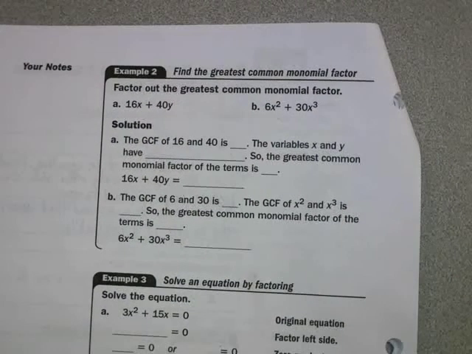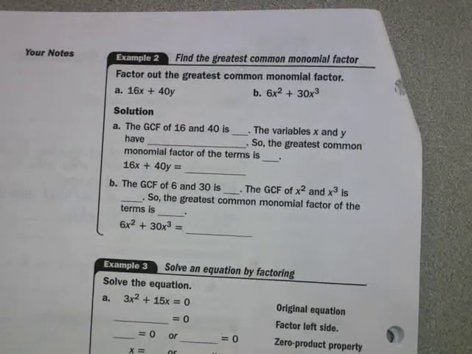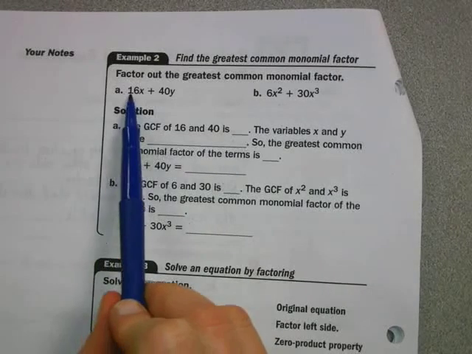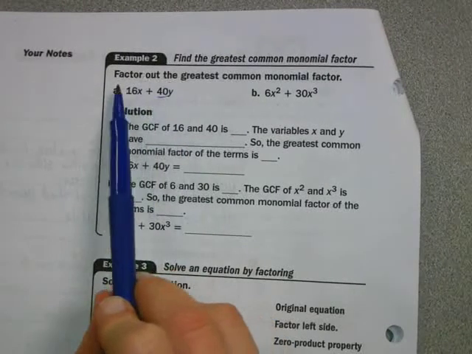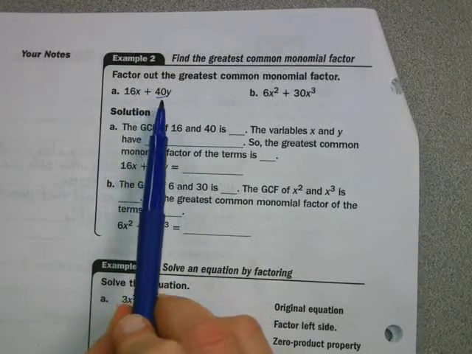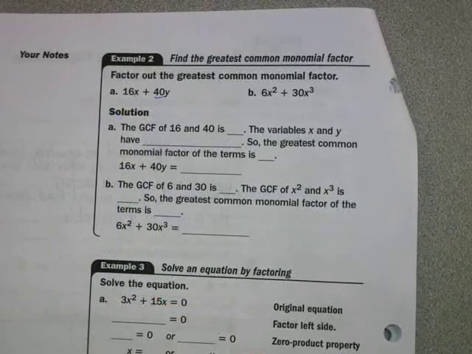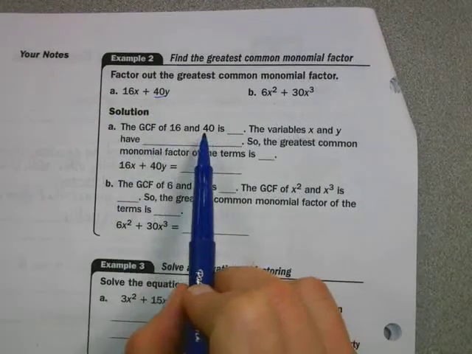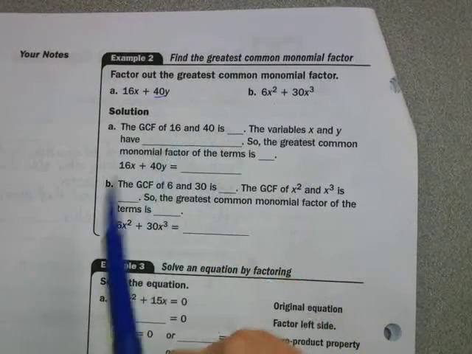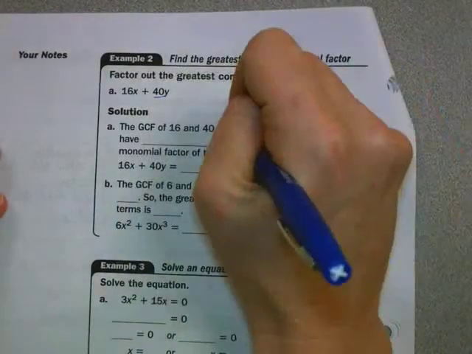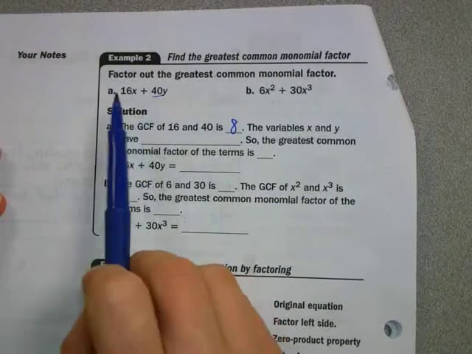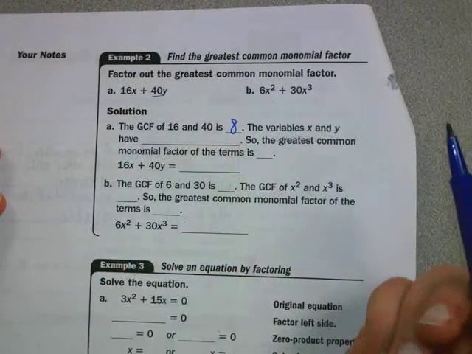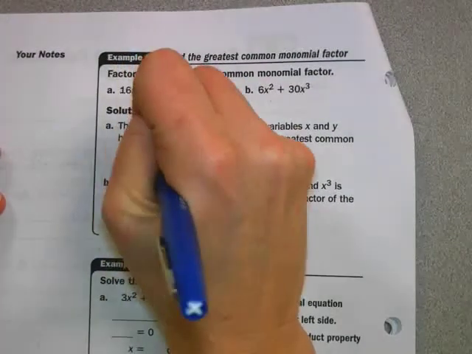All right, flip back to example 2. We are going to factor out the greatest common monomial factor. Factoring out means you're pulling the problem backwards. Something multiplied together to make this. This was the answer, like we were doing in 9-1 to 9-3, and now we need to go backwards. So what do you see that is a greatest common factor of 16 and 40? The greatest one. 2 can go in there, but it's not the greatest. What's the greatest common factor? It's 8. Then you look at the variables, x and y. Are they in common? No. So they have no common factor.